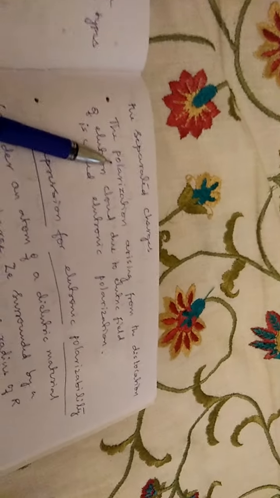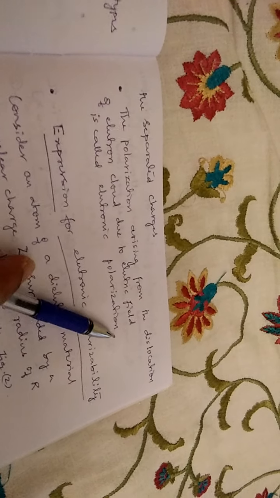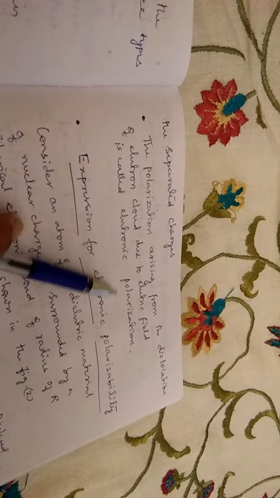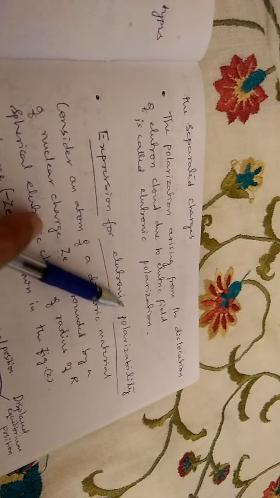The separation stops when this Lorentz force is balanced by the Coulomb attractive force between the separated charges. The polarization arising from the dislocation of the electron cloud due to the electric field is called electronic polarization.